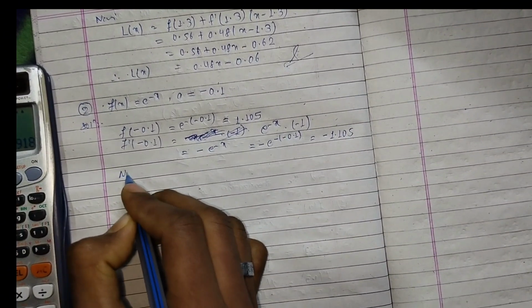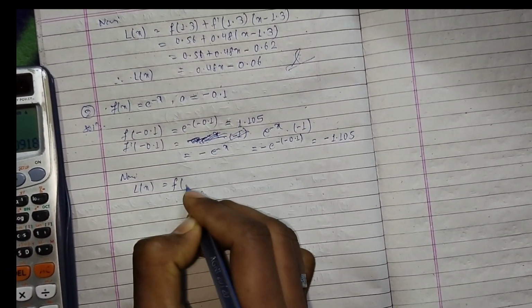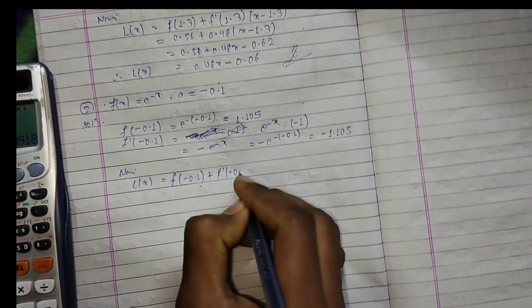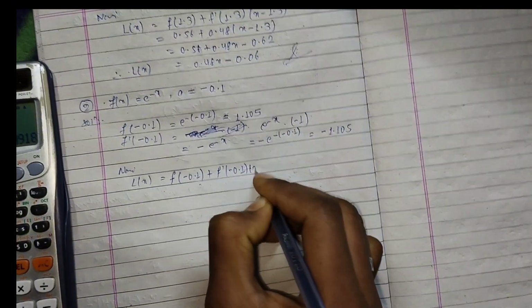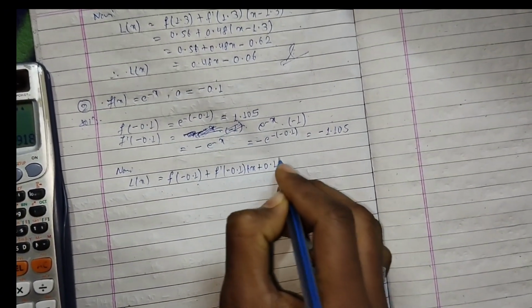So now applying the linearization formula, L(x) equals f(minus 0.1) plus f'(minus 0.1) times (x minus (minus 0.1)), so put plus 0.1.